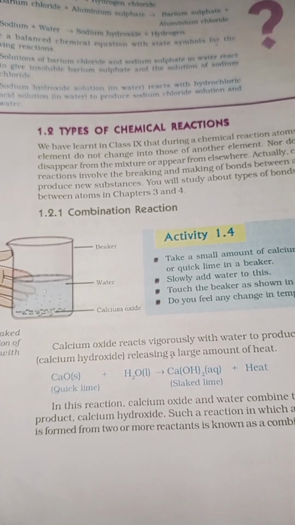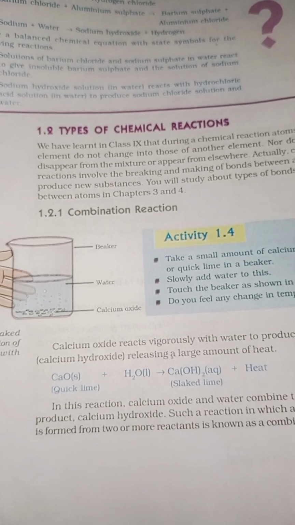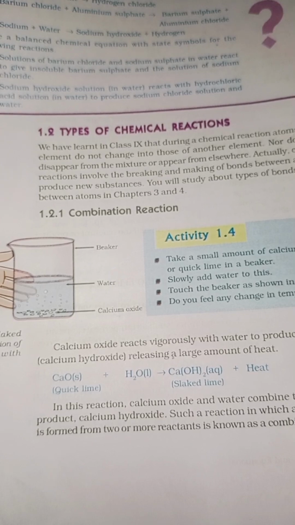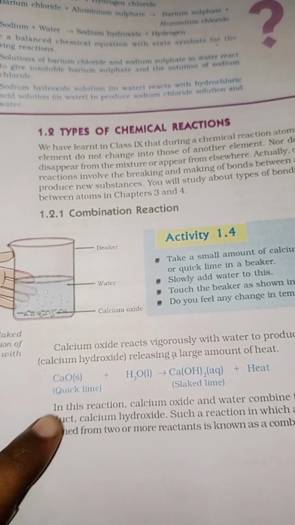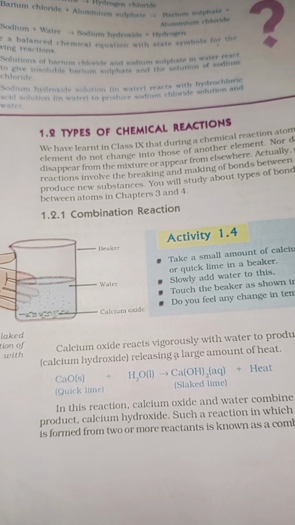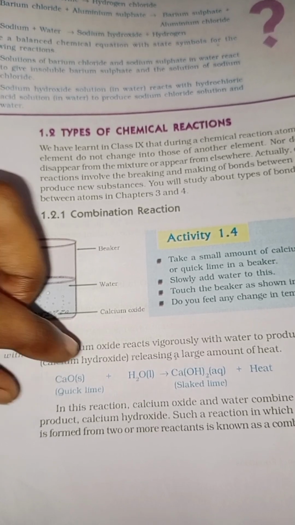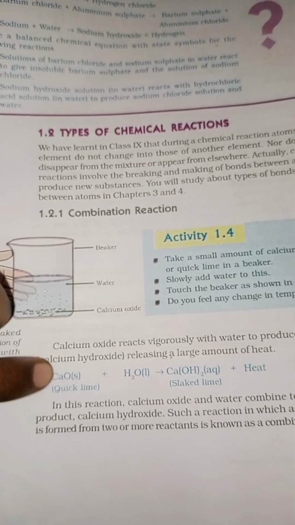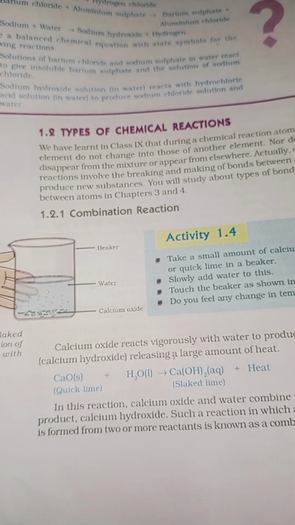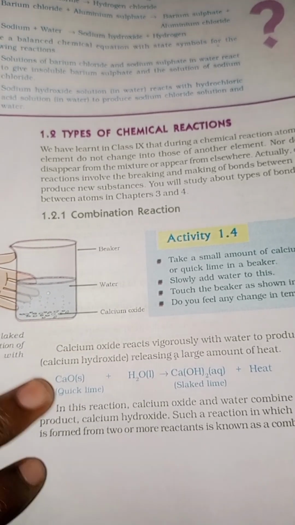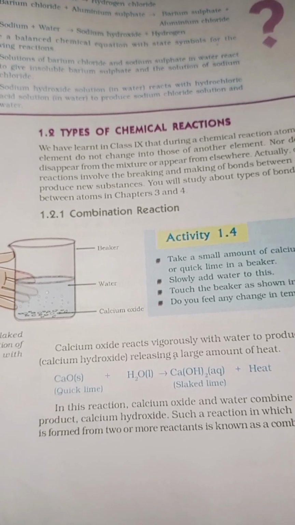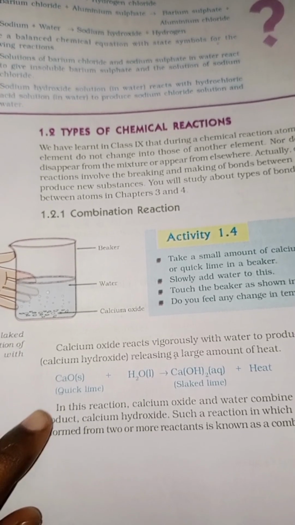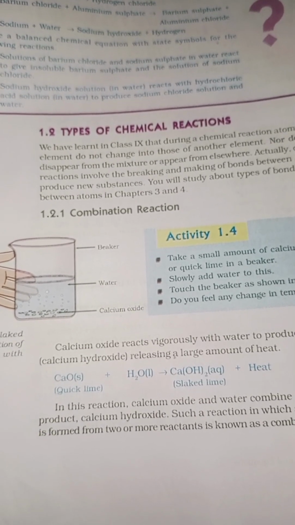In a combination reaction, what happens is, we are doing an activity. In that activity, what am I taking? Sunna. So what is quicklime? Sunna. What do they call this sunna in English? Quicklime. That is a common name for calcium oxide. So the molecular name is calcium oxide and the common name is quicklime. What we are doing is mixing this quicklime, that is sunna, into water.